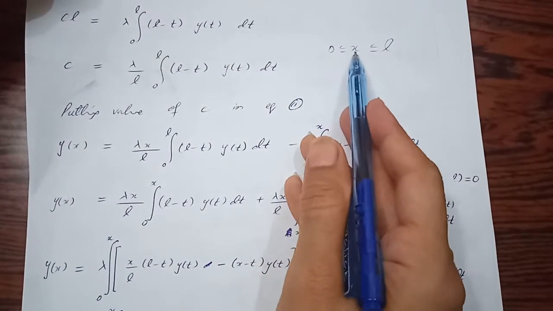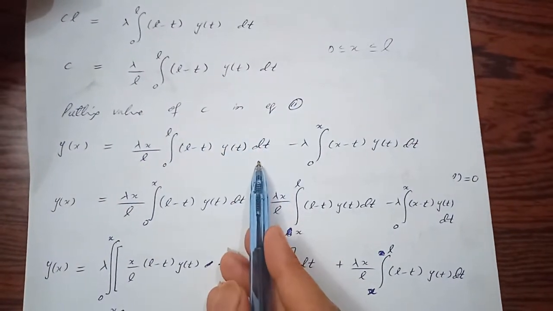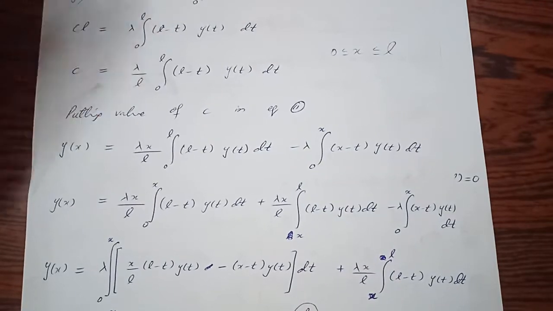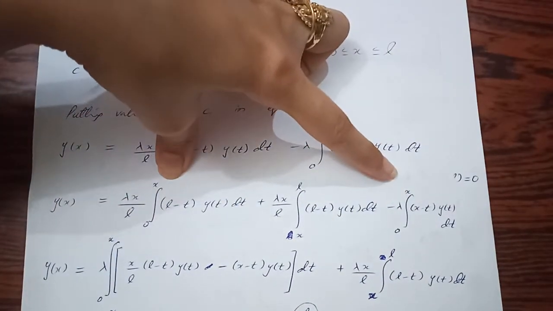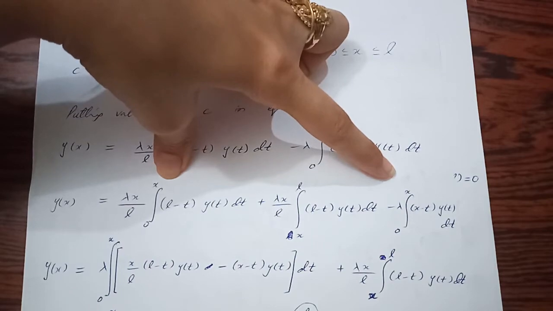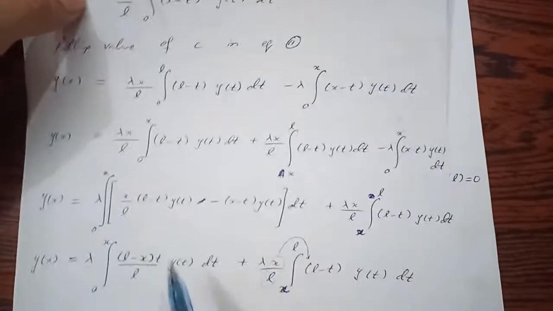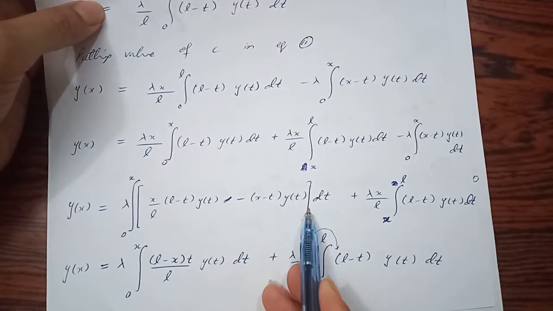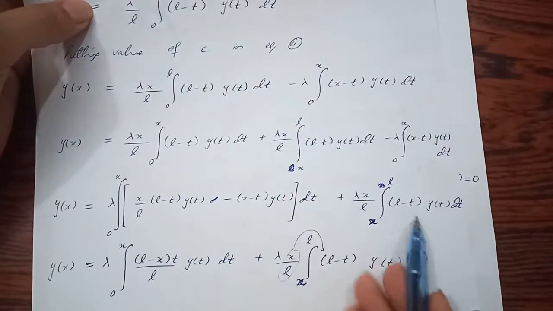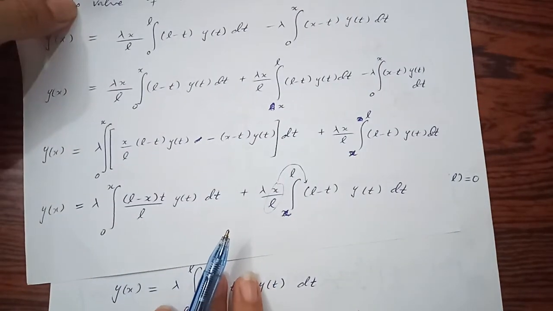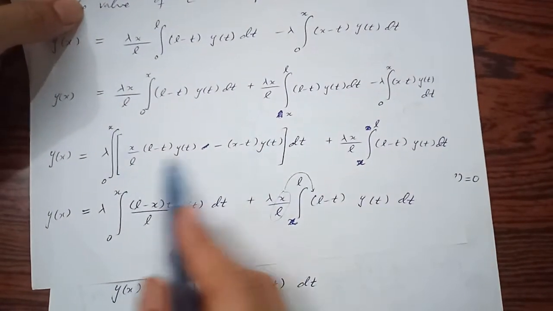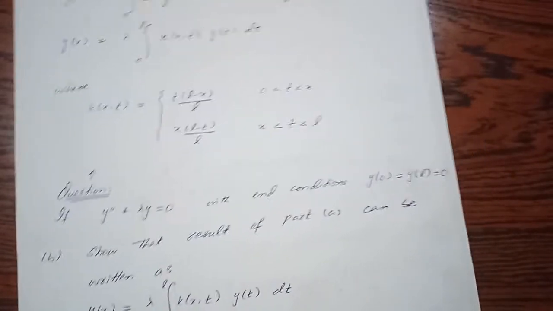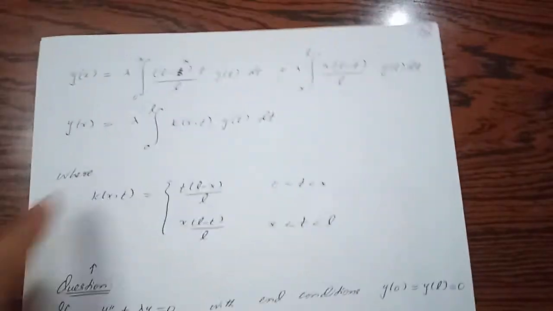So one integral from 0 to x with the same terms, and another integral from x to L with the same terms. Now you can see that you have two same integrals with the same integral limits. We can combine them, write the integral one time, and just combine these integrands together, and write the integration from x to L as it is. Now what we can do, just simplify here. After simplification, we'll get this equation, and then finally our equation will be reduced like this.